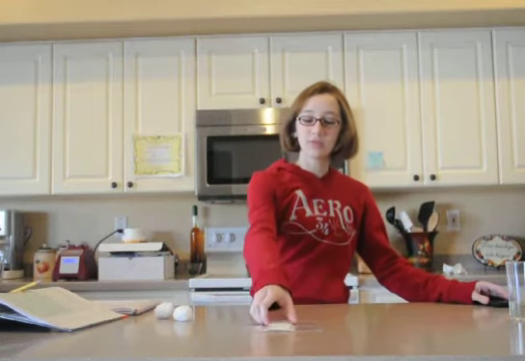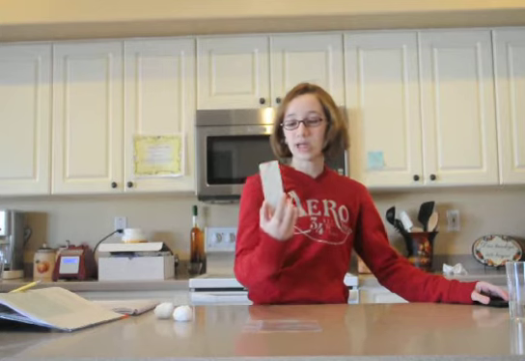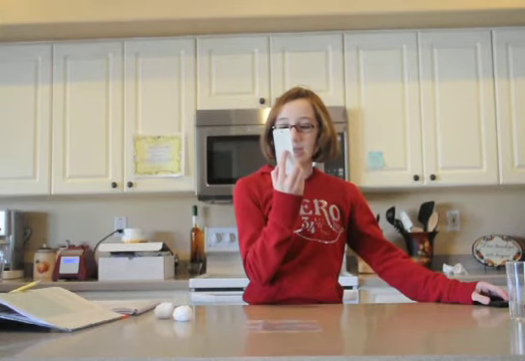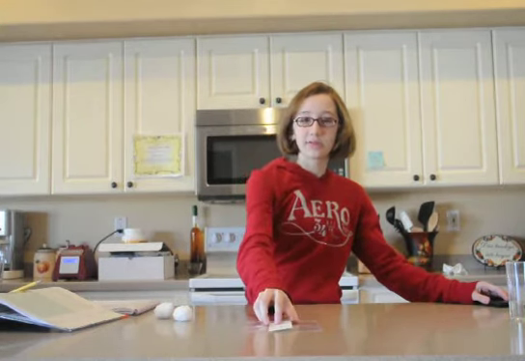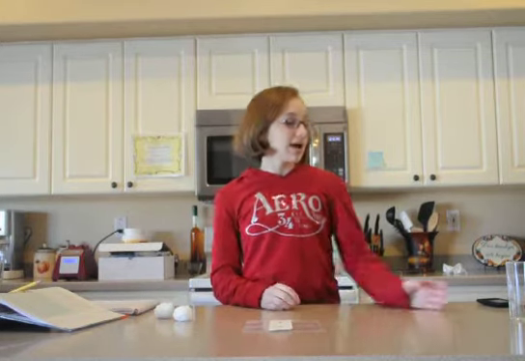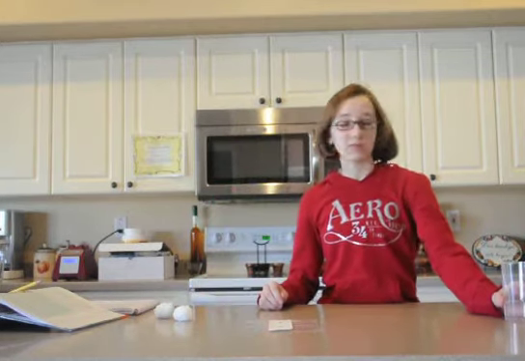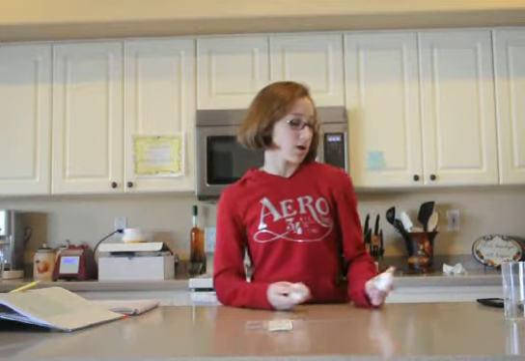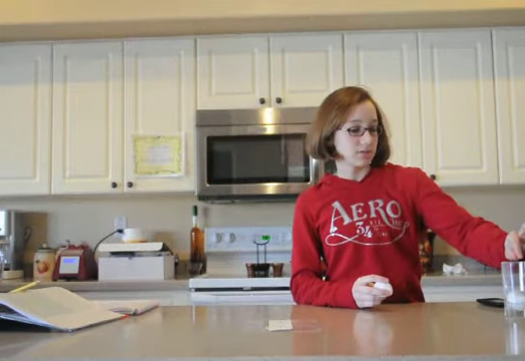Okay, after this has been getting to room temperature for a few minutes, we'll check it, and right now it is at 80 degrees. So you're going to need to record that in your lab notebook. Okay, now that it went to room temperature, we're going to put 2 cotton balls in here.